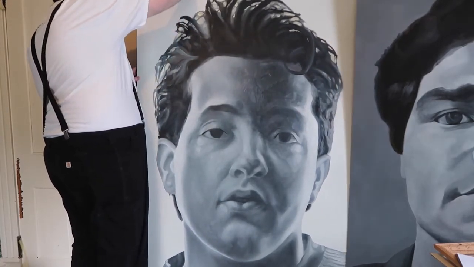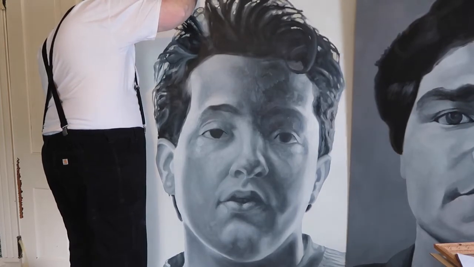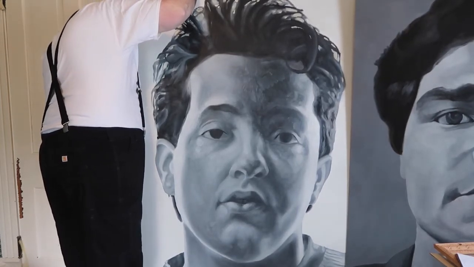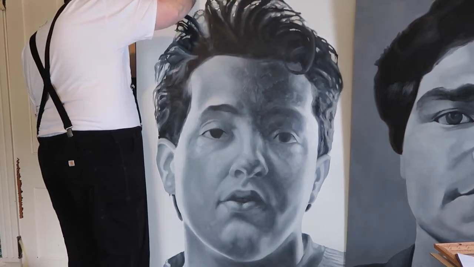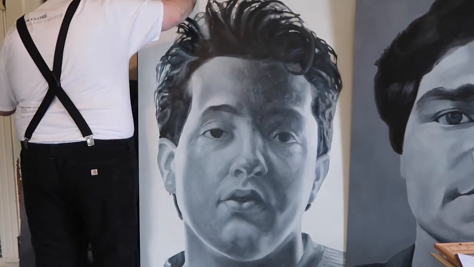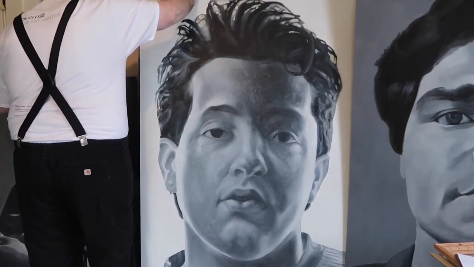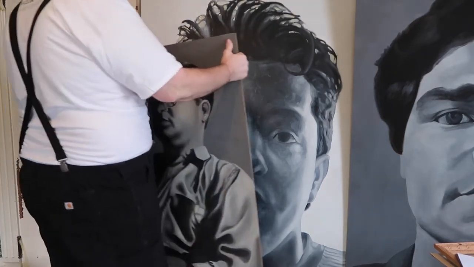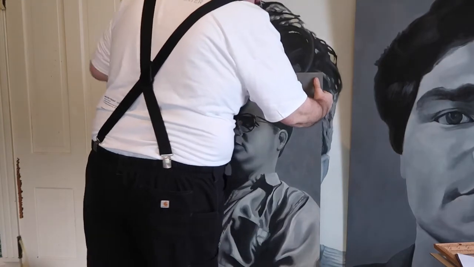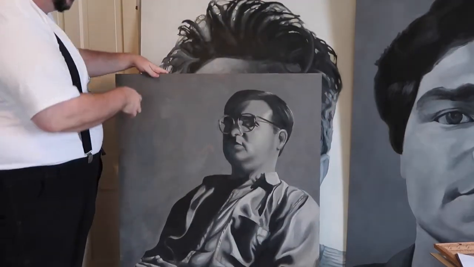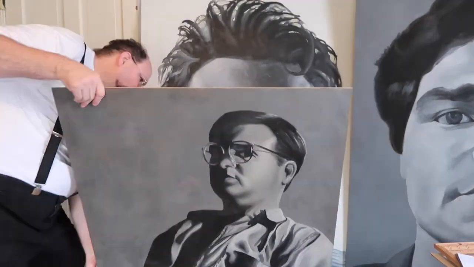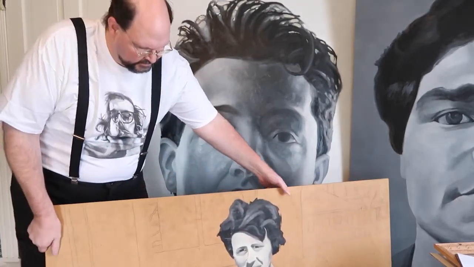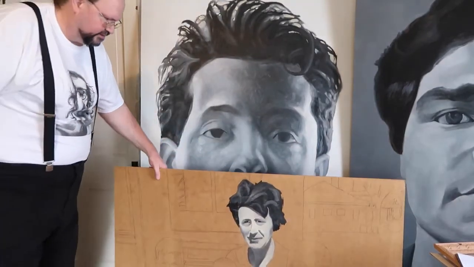And let's see what else I got here. This is just something I want to show you. And here's this painting. You've seen this already, but here's another little way I started doing this painting on the back.